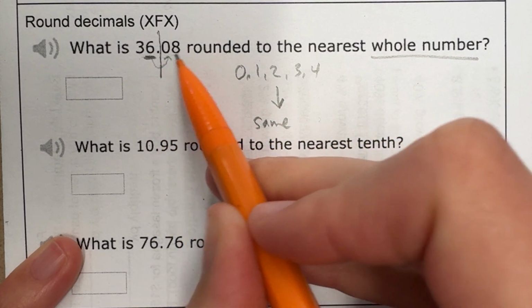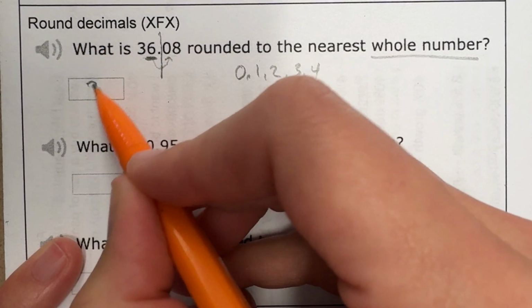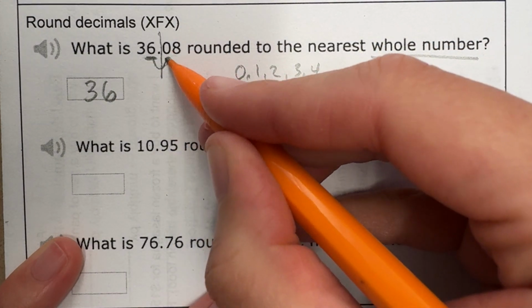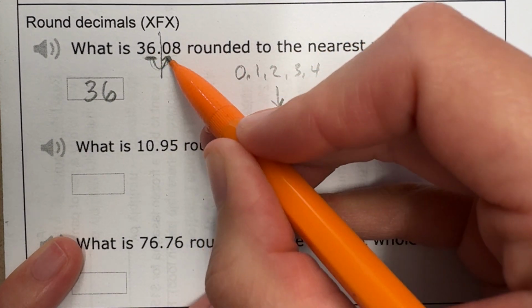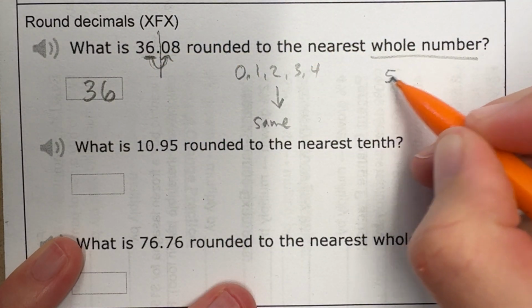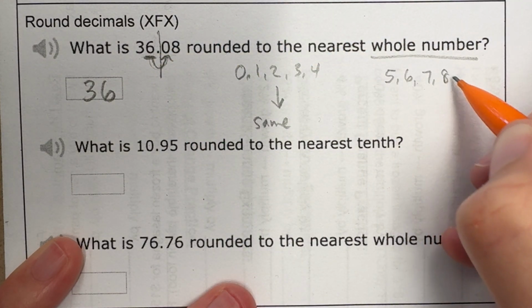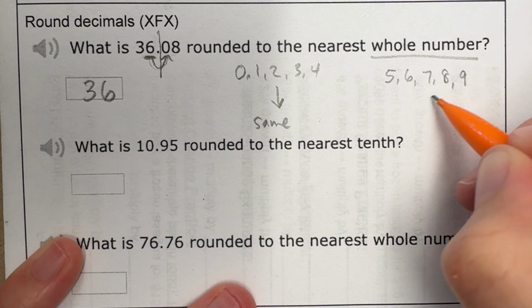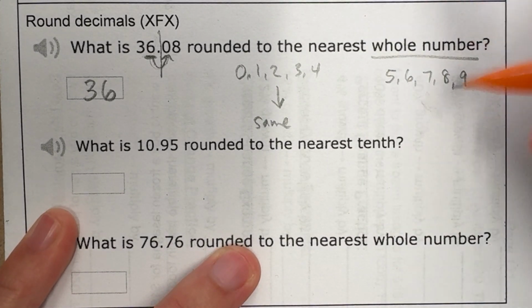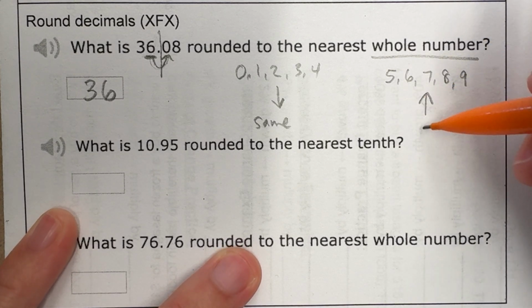Okay, like look, this number is a little bit more than 36. It's really close to 36, right? The answer here would be 36. Now, if that number, the next number, right? I'm not looking at this number, this is the whole number. I'm going to cut it off here. I'm looking at the next number. If that number is 5, 6, 7, 8, or 9, then I round up. Then I round up, and it goes up 1.